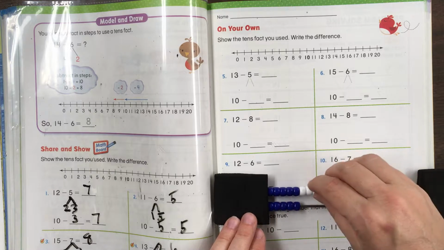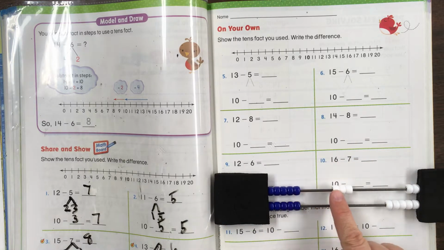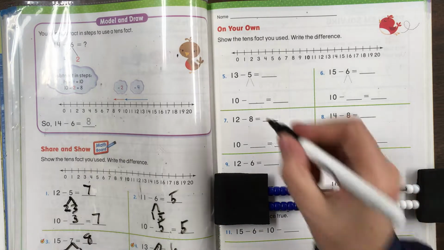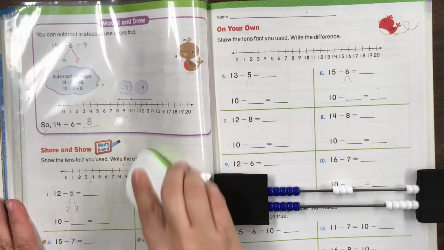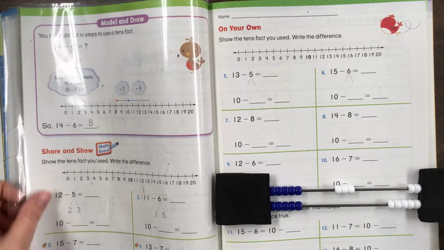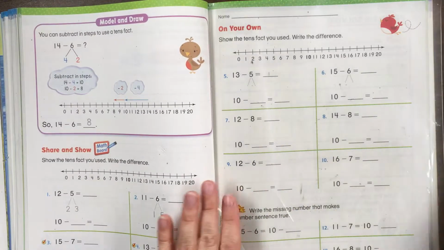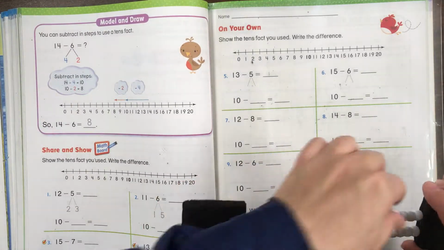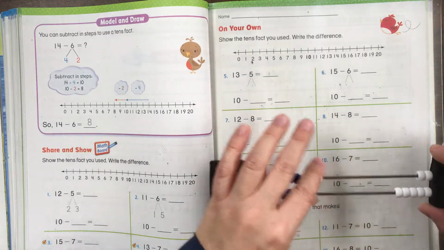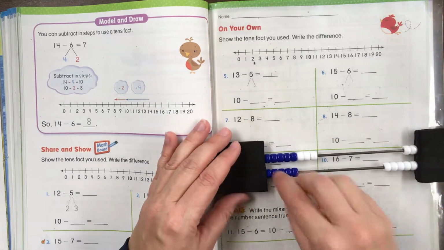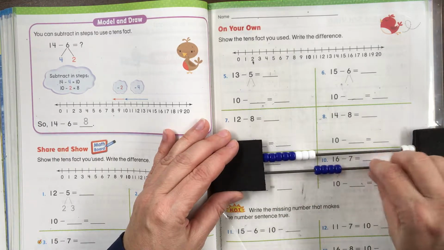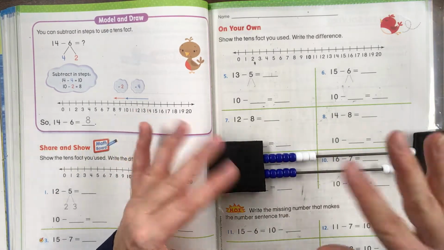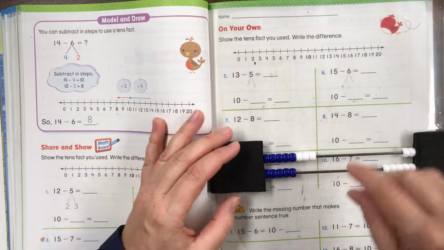13 minus 5. Okay, you can see how many you need to take away. Whoops. How about I put my plastic over there so I don't ruin my math book? Sound like a plan to you? Sounds like a plan to me. 13 minus 5. Now, I know when you're looking at the arithmetic rack, you're like, zoop, 5, it's 8. Let's just humor them. It's just the math book. We got to make the math book happy.